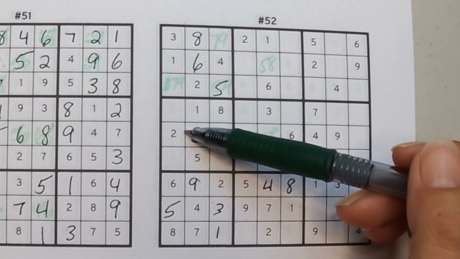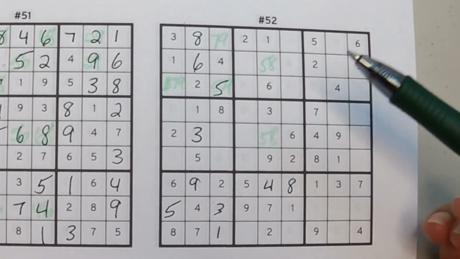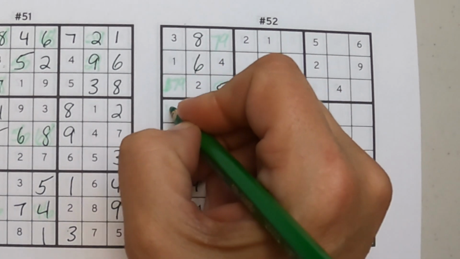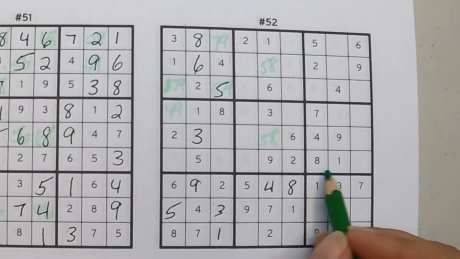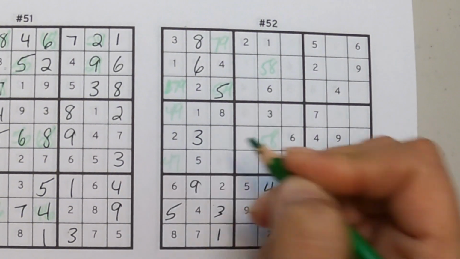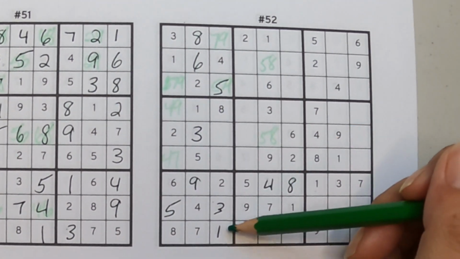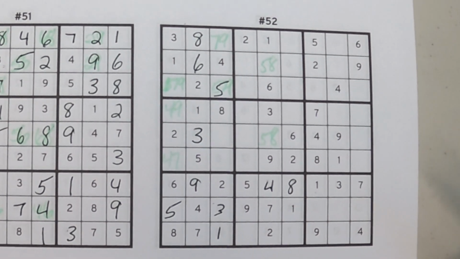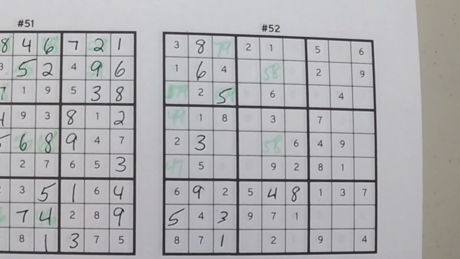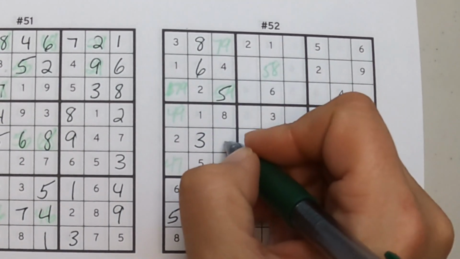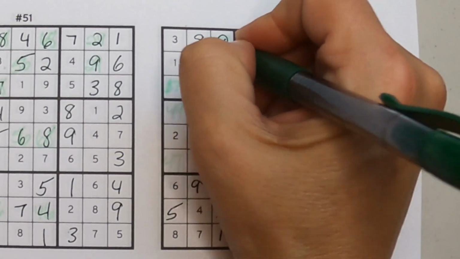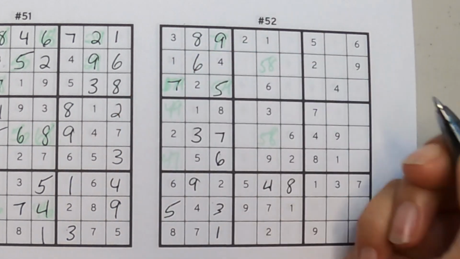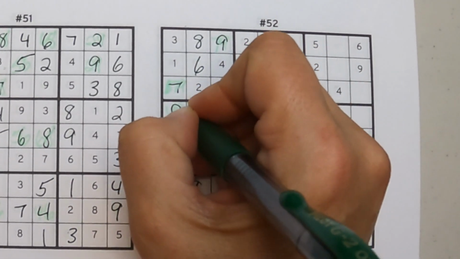If we look at this column now, we're missing 4, 7, and 9. We've got a 7 here, so 4, 9. 9 here, so 4, 7. For this column, we're missing 6, 7, and 9. We've got a 6 and 9 here, so this is our 7. That 7 makes this our 9, 6. And that 9 makes this our 7, 4, 9.